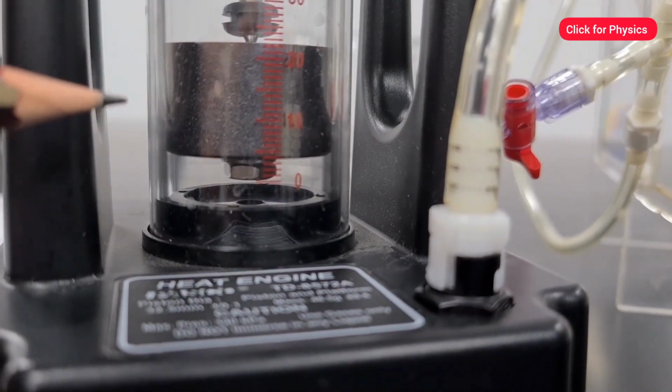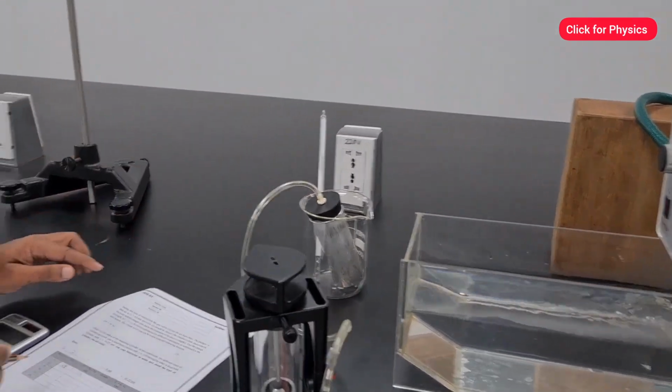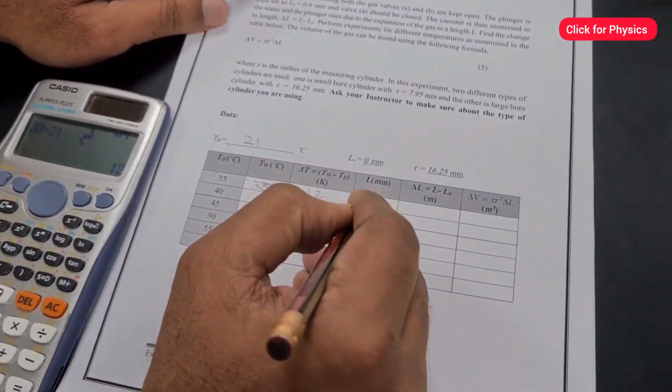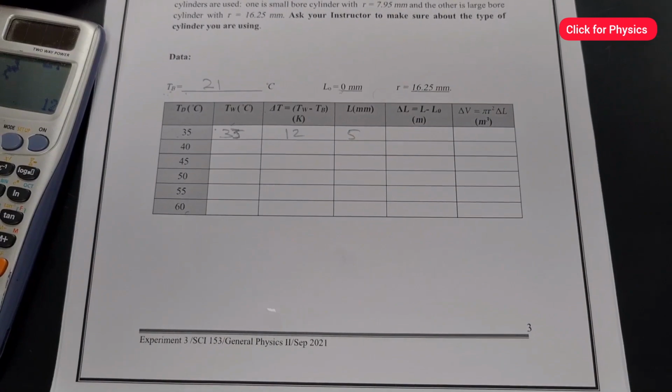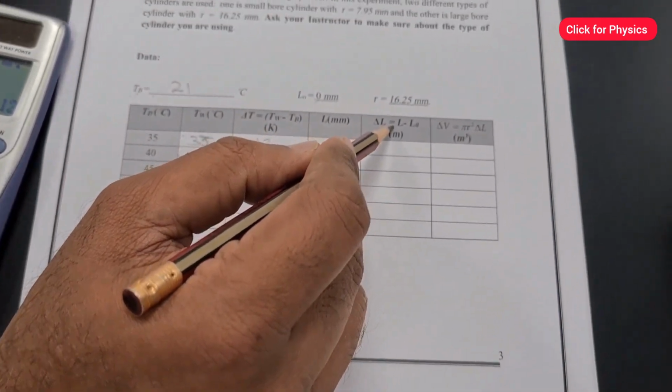So what I'm going to do, I'm going to take this again. Here we have a beaker. I'm going to put it inside. So now I'm going to write the value here. My L value is 5 millimeter. Clear?